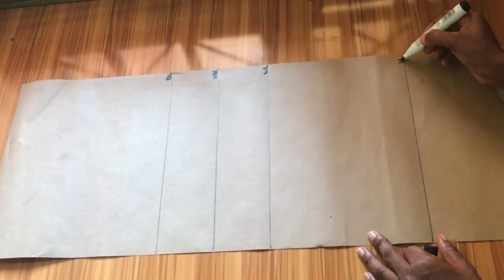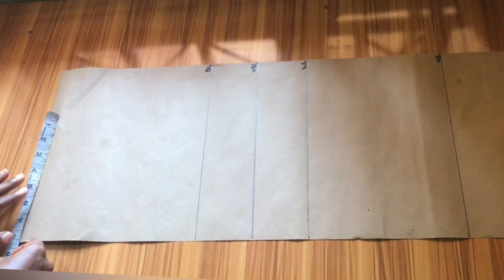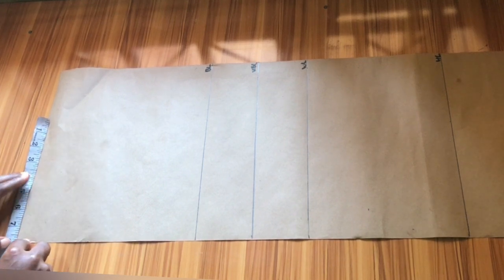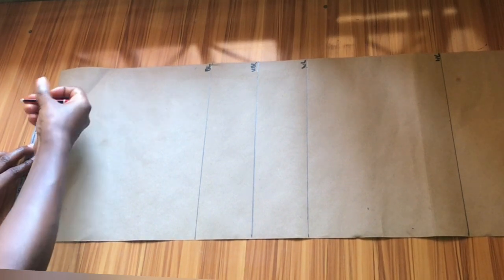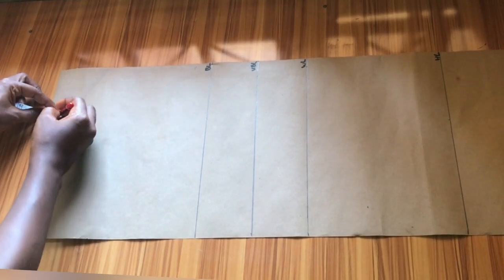So after marking the points, I went ahead to rule straight lines across all the points and I labeled the lines. The next thing I'll do is to take half of my shoulder measurement, which is 8 inches. I'll indicate the 8 inches with a dot. On that dot, I'll go down by 1 inch for my shoulder slope.